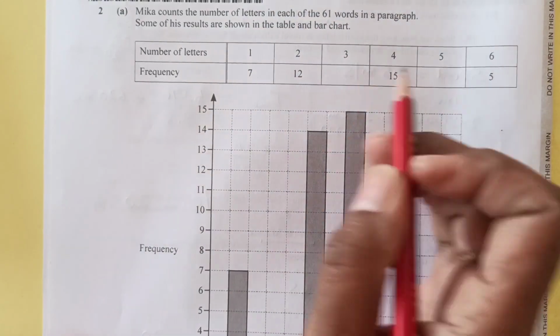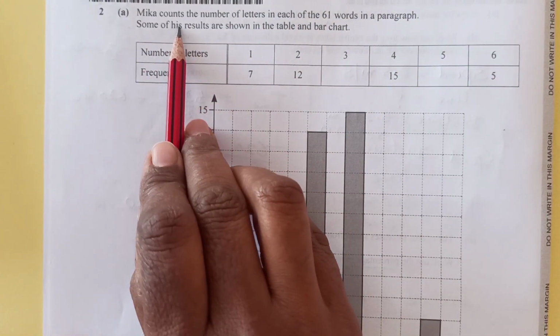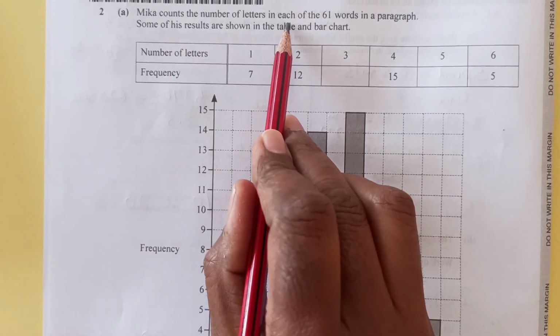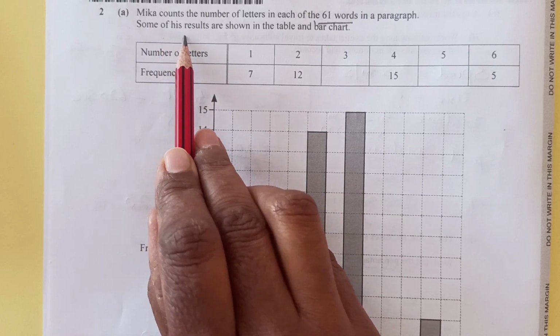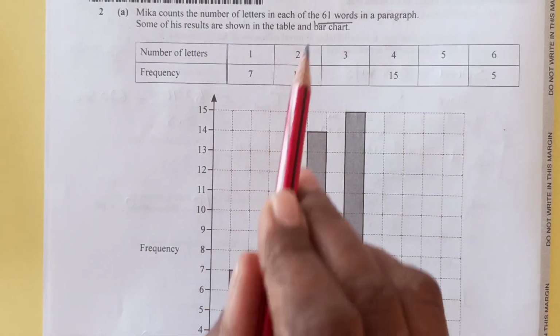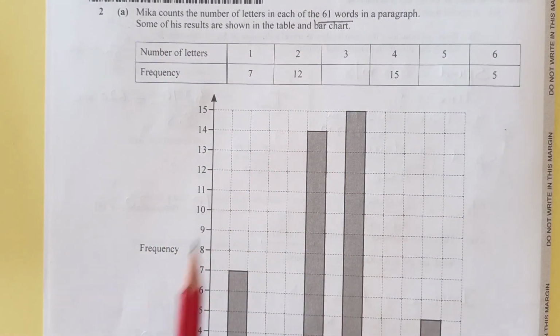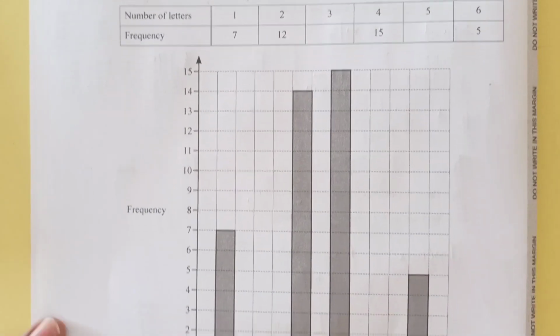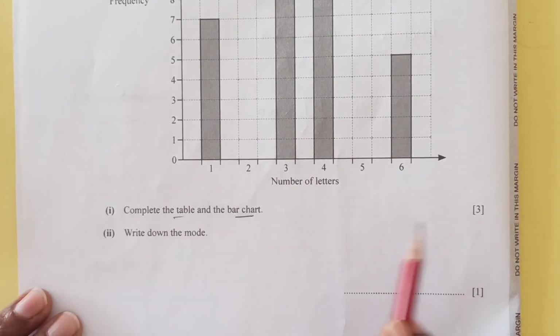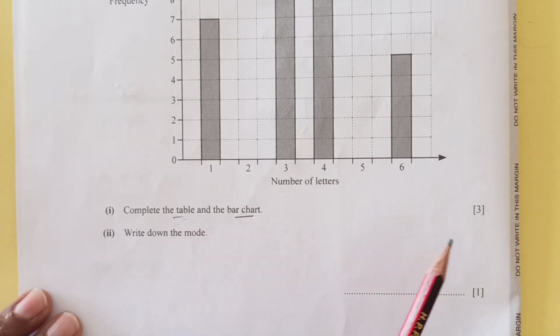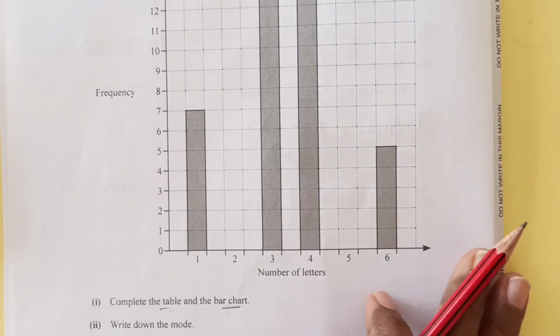Question number 2, Mika counts the number of letters in each of the 61 words in a paragraph. Some of his results are shown in the table and in the bar chart. So here is the bar chart, here is the table, right? So let's see what is the question. The question is complete the table and the bar chart. So you see, by completing this you will be able to get 3 marks. Which is very easy.